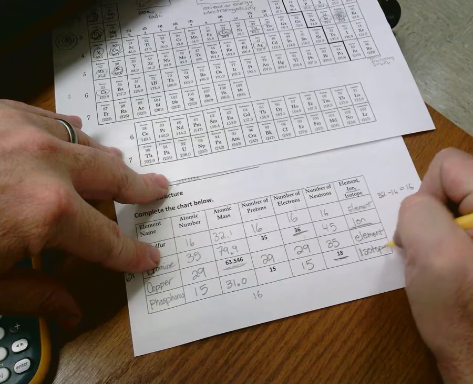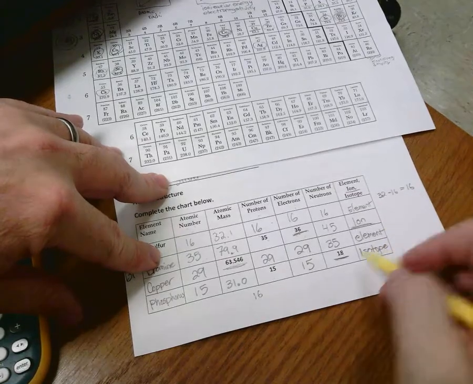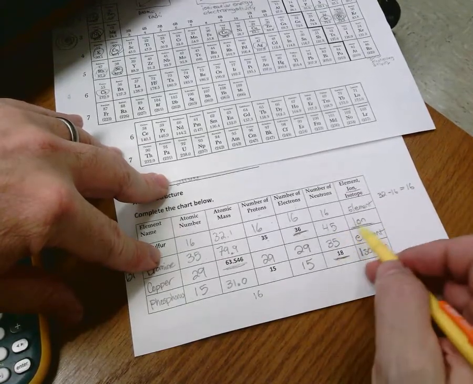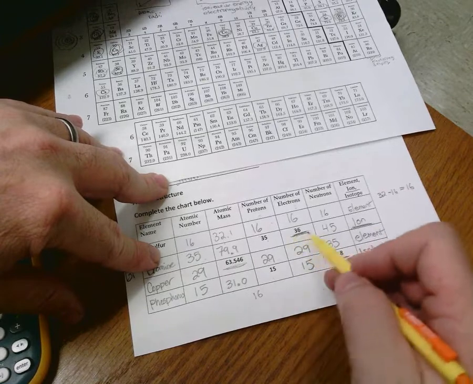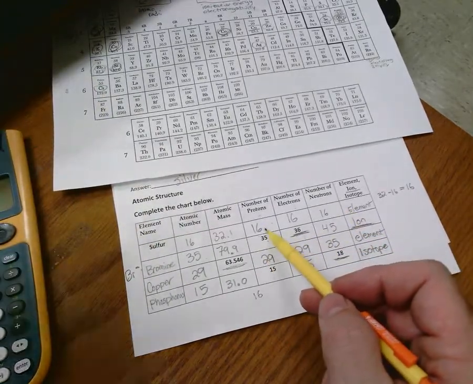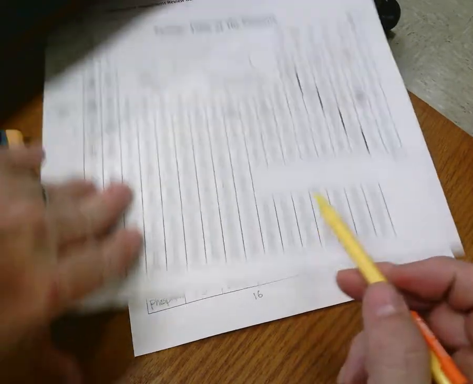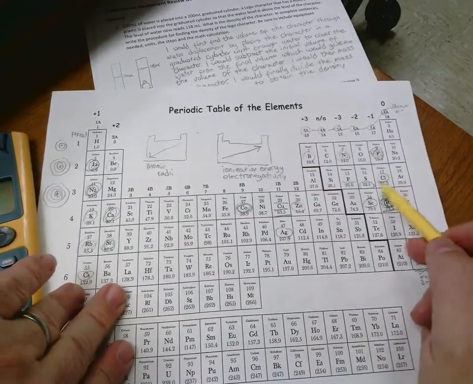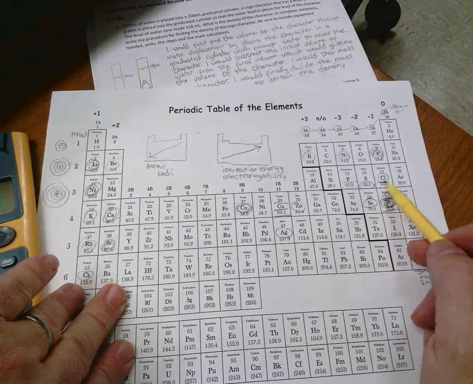Remember, the only thing that changes in isotopes is the number of neutrons. The only thing that changes in ions is the number of electrons. And you never change the number of protons. If you change the number of protons, if I go from 16 to 17, we have a completely different element. It is now chlorine.